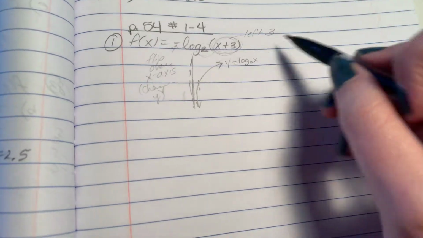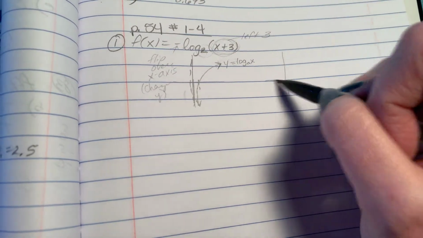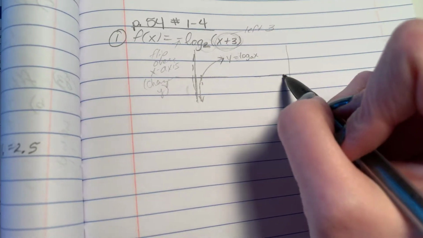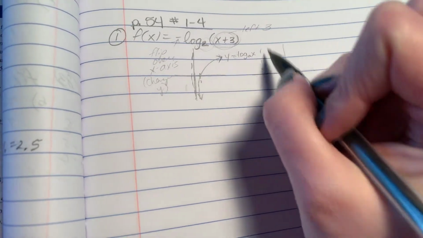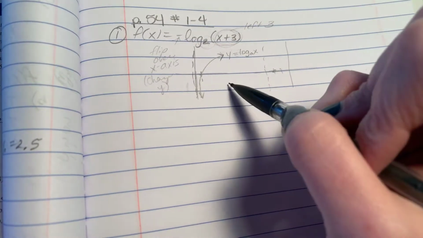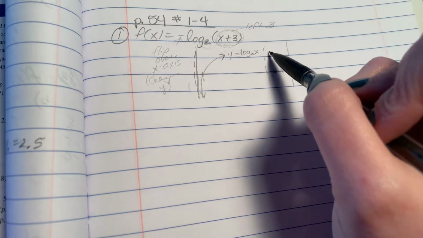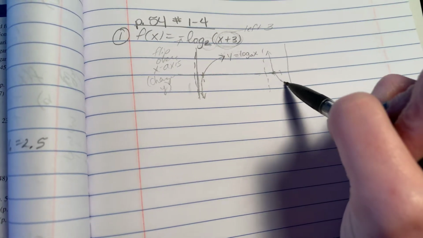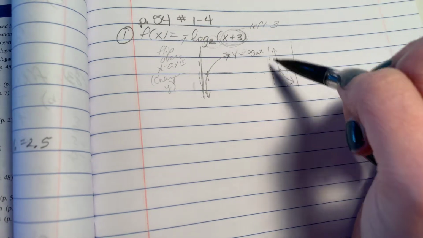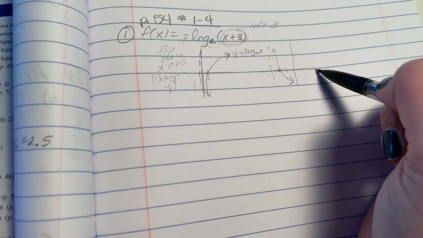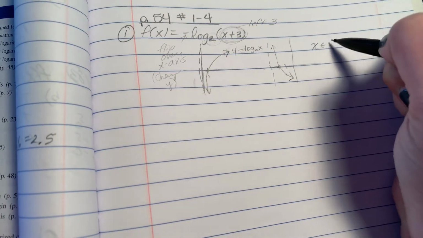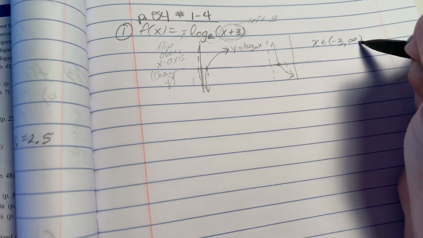Okay, so I'm going to flip it, and it doesn't matter which one you do first. I generally do all my x's, then all my y's. So I'm going to go left 3. So that would still hit the next point to the right, and then I'm going to flip it. So that's what it looks like. Okay, so the domain would be negative 3 to infinity, which is C.